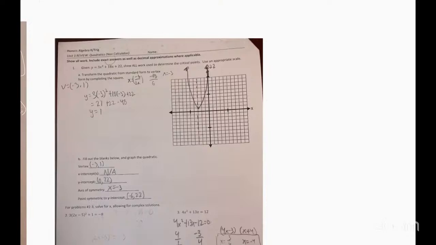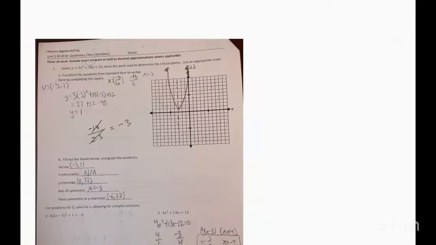All right, so you did negative b over 2a. So negative 18 all over 2 times 3, so that's 6. When you cancel, that's negative 3. And then when you plug negative 3 back in for x, again, use your calculator with that store button. That's just the easiest way to plug it in. So 3x squared plus 18x plus 22, negative 5 is what I got for the y.